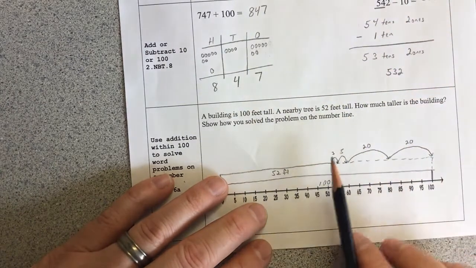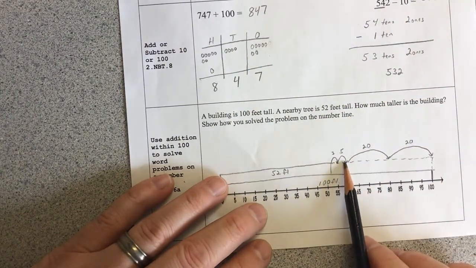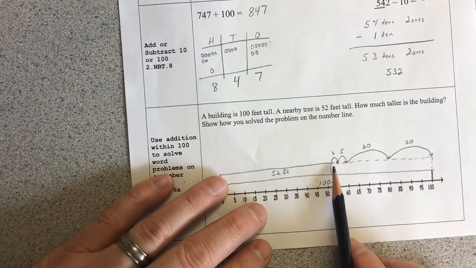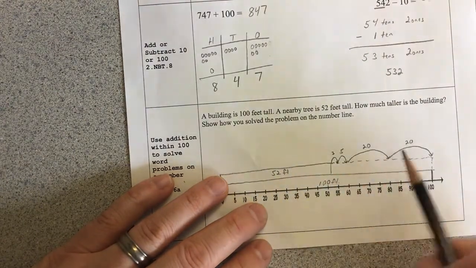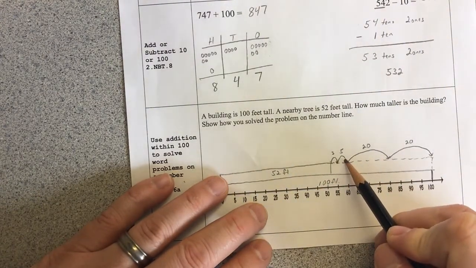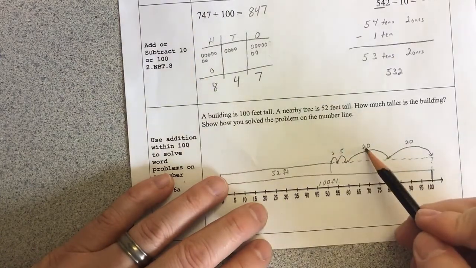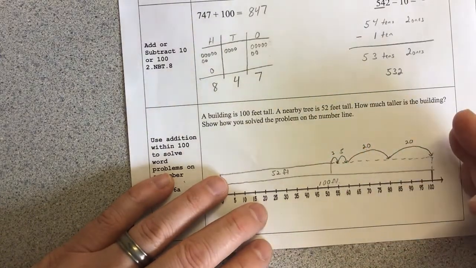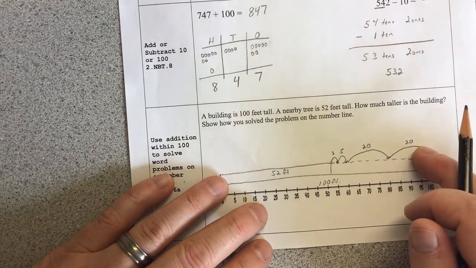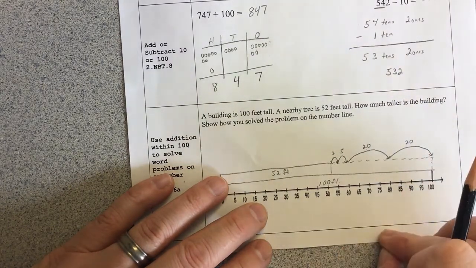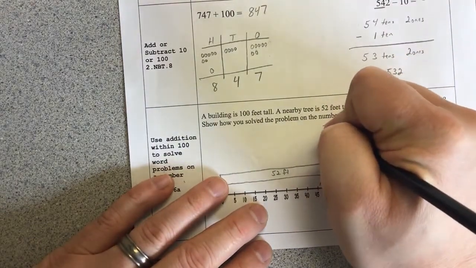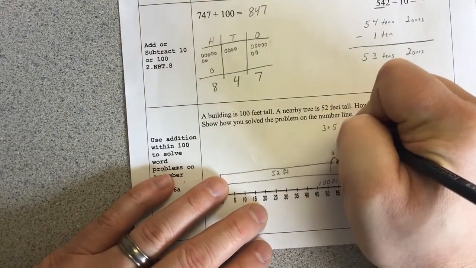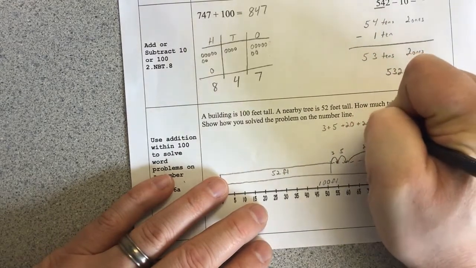Okay. Now I want to see, well, if I jump 3 and I jump 5 and I jump 20 and I jump 20, if I combine those, that's going to show me the difference between 100 and 52. Well, 3 and 5 make 8. So I have 8 ones plus 2 tens is 2 tens, 8 ones, or 28. Plus another 2 tens is 2 tens and 2 tens, make 4 tens, or 40, and then my 8 ones, so 48. So 3 plus 5 plus 20 plus 20 equals 48.